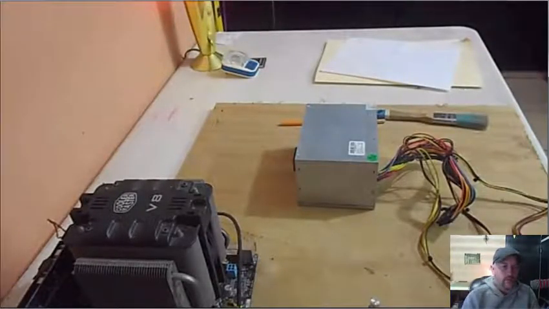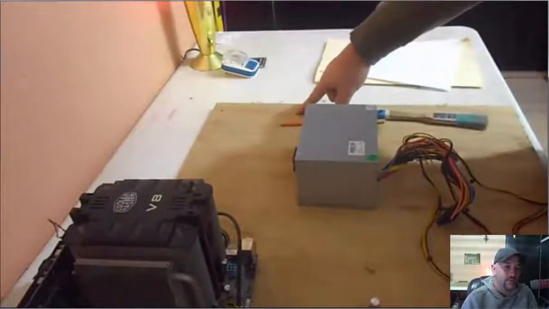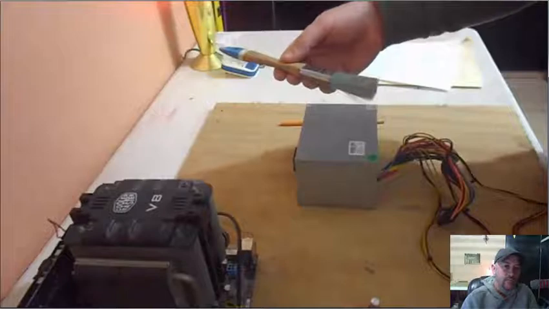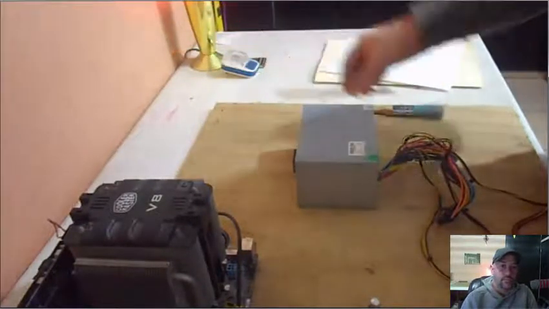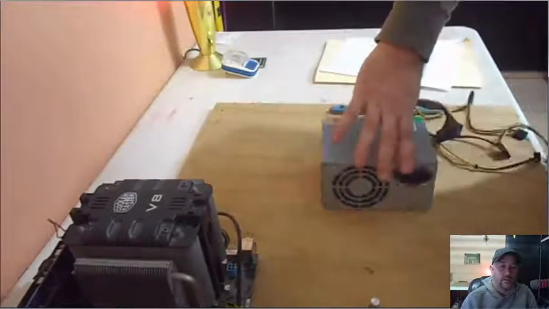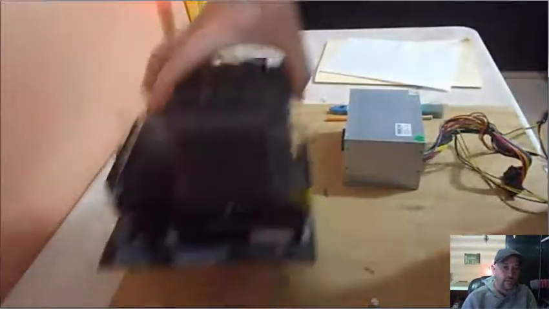So we see here we have all the equipment out. We have our board here, that's mainly for static electricity, which can still be conducted by a plastic table. We have our pencil and our brush, as you see here. We have our power supply out, something we won't be opening in this video. I don't recommend you do either.